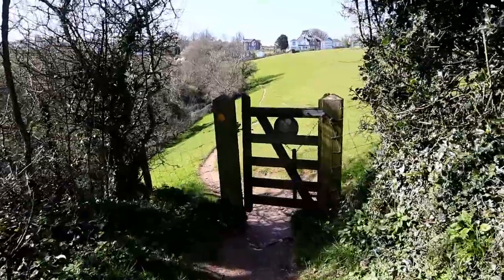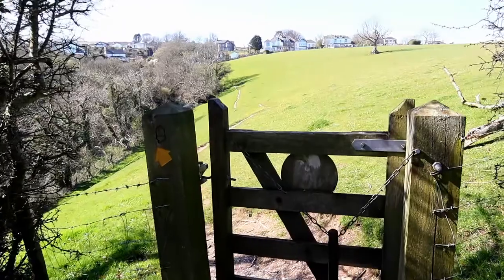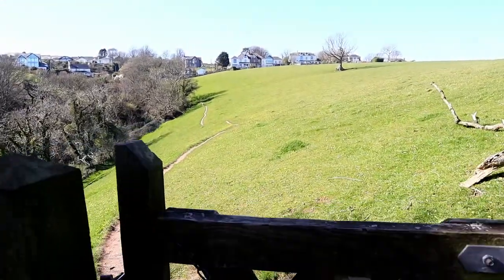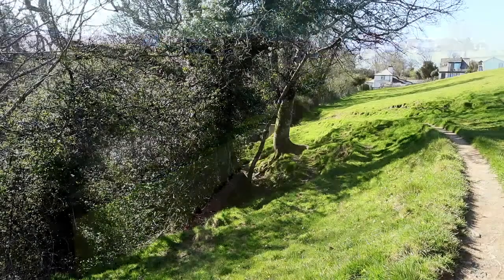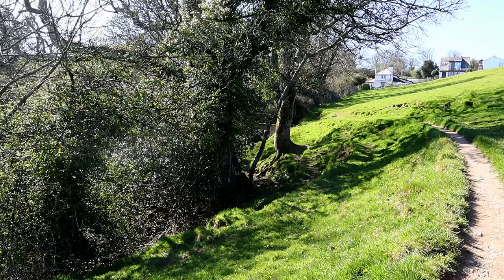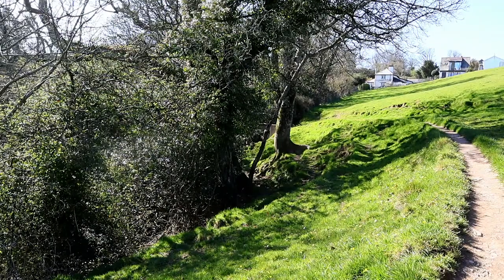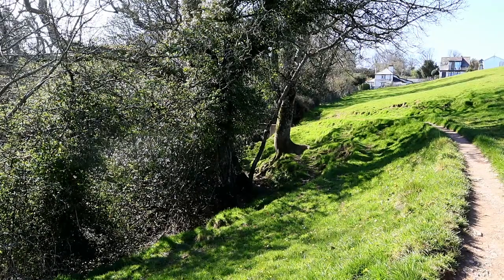Our footpath continues through the gate, hugging the side of the contour of the valley, round the curve and back into the village. Now this is a lovely spot just to sit under the shade, listen to the sound of the birds and the little brook babbling underneath into the valley bottom.